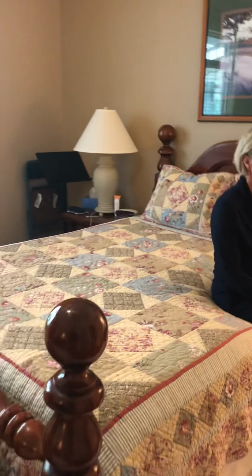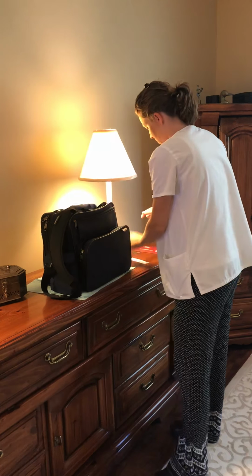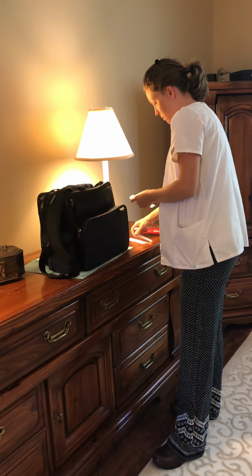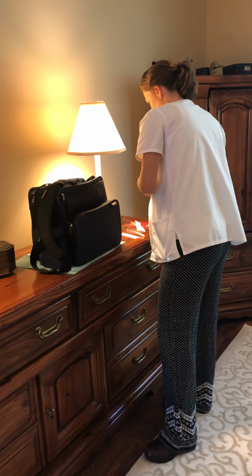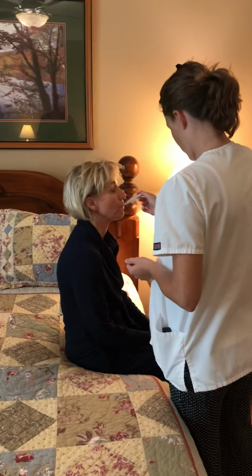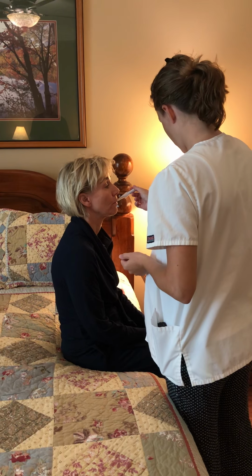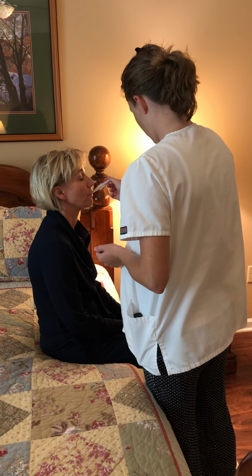Respiration's normal at 24. Afebrile, 97.8.